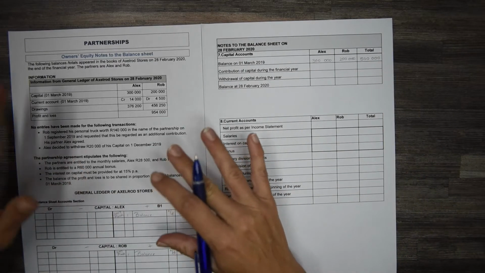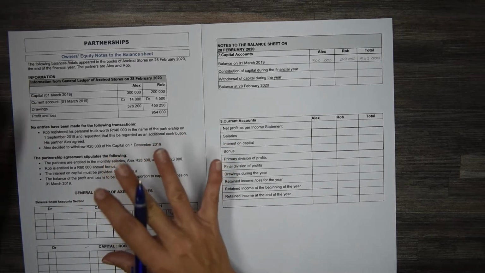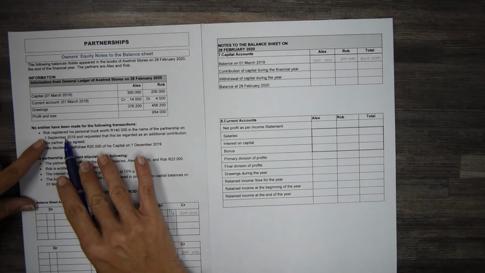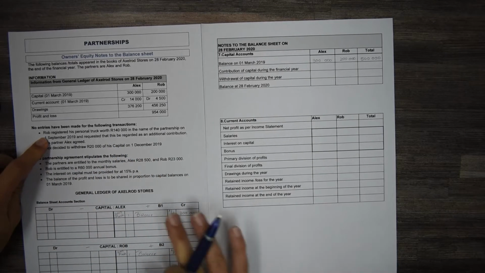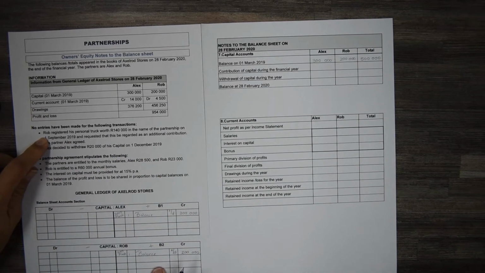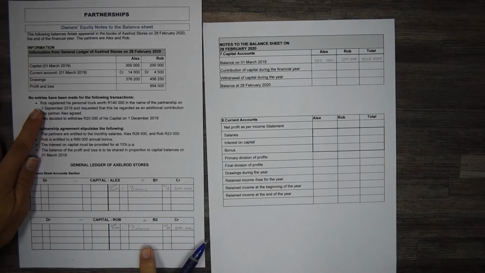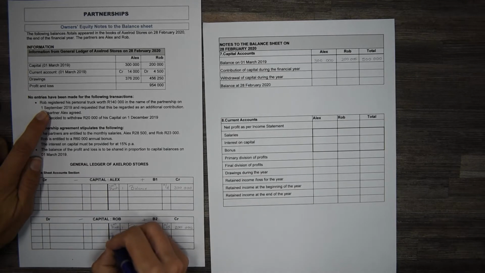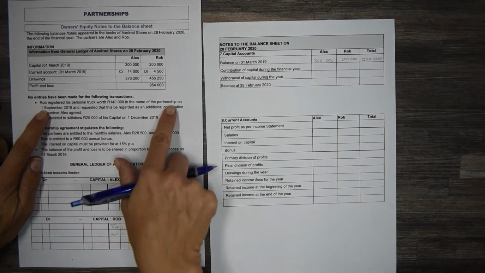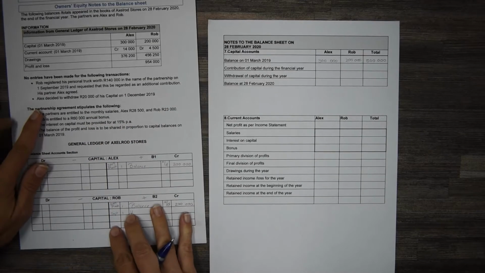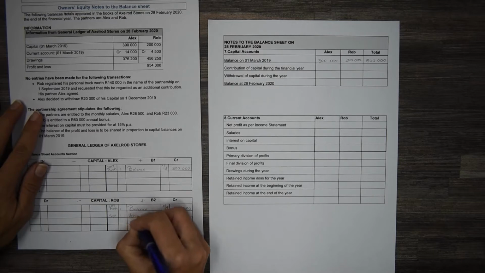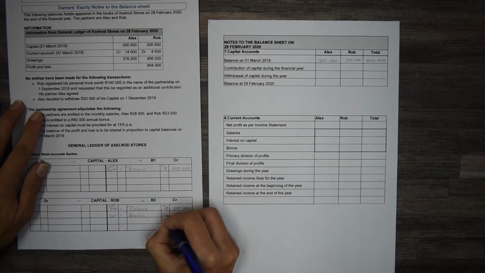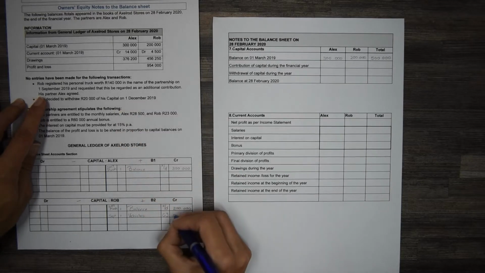Okay. Now we record the additional capital and the withdrawal of capital. So Rob added capital. So if we add to capital, it would have to go to the credit side of the capital account. So on the credit side of Rob's account, what is the date? It happened on September the 1st. We added, but we didn't add money, we added a vehicle. So we recorded as vehicles. It would be recorded in the general journal and the value of this vehicle is 140,000 Rand.